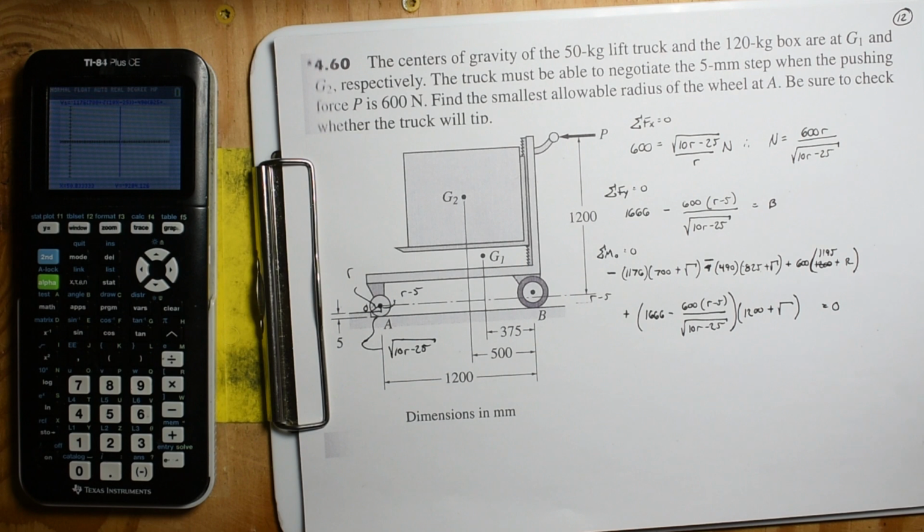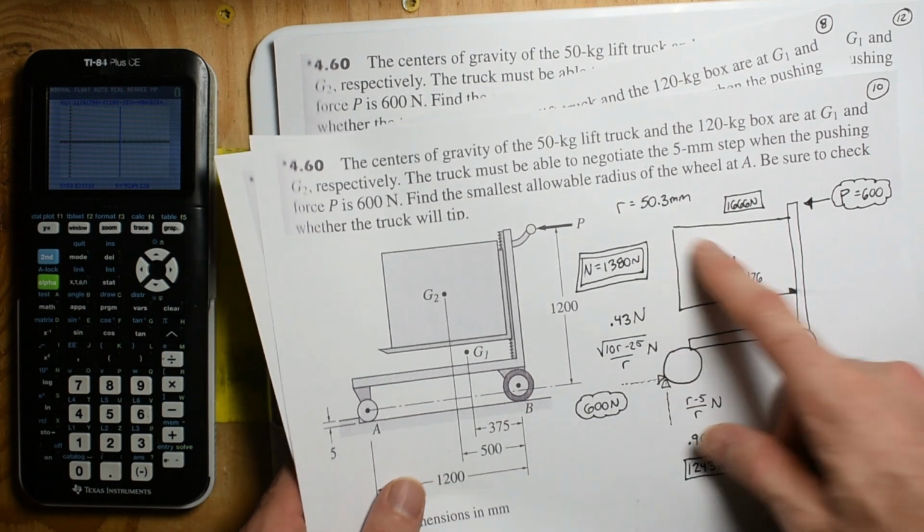You know what I mean? So, booyah. We got the right answer. Hell yeah. I'm pretty excited about this one. 50.3 is what I got, and 50.4 is in the back of the book. Good enough.